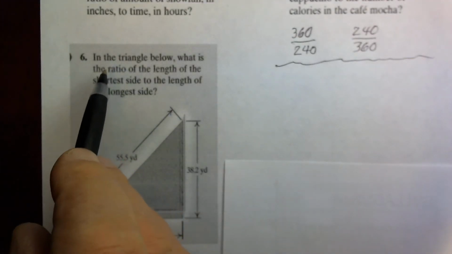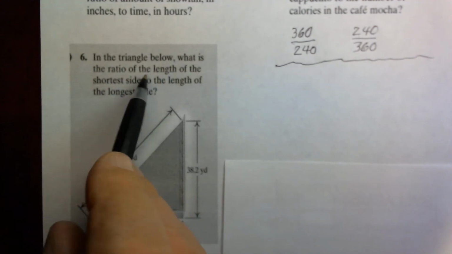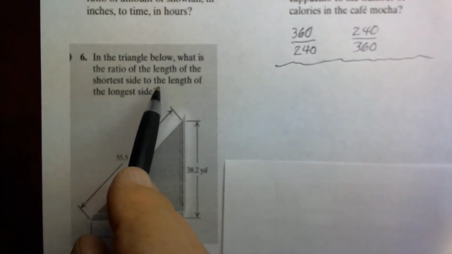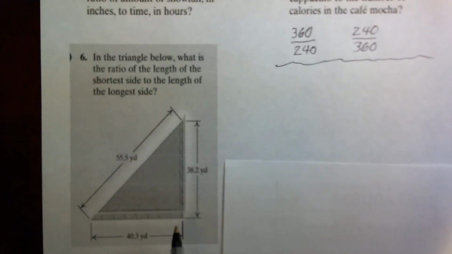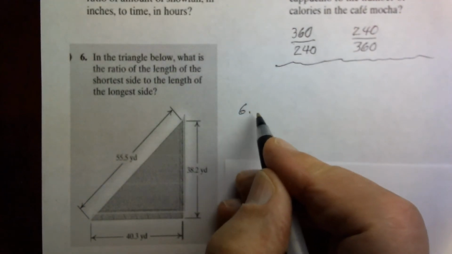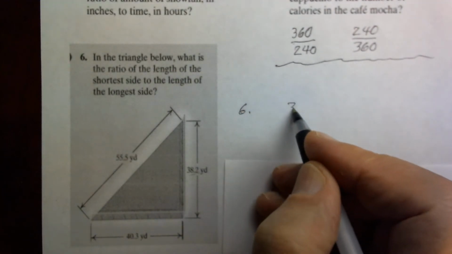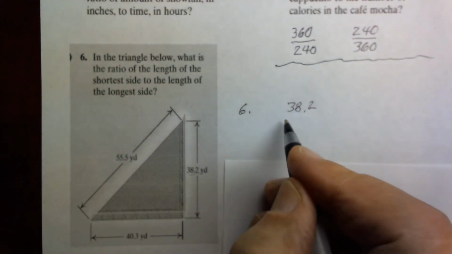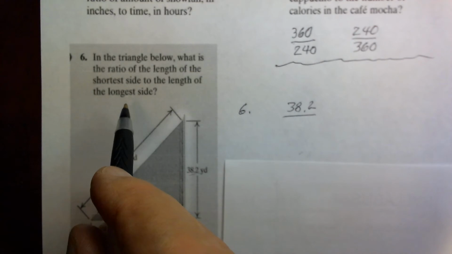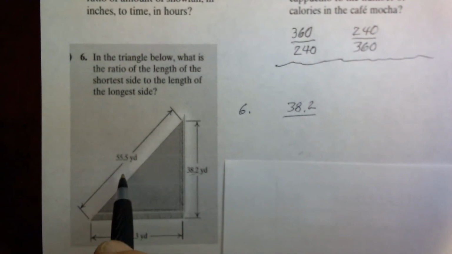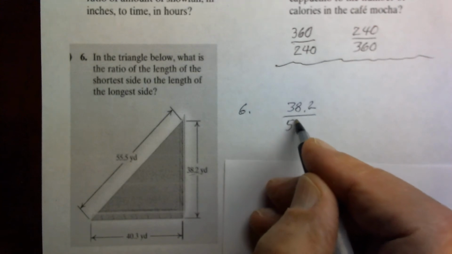In number 6, we're looking at a triangle, and the question is, what is the ratio of the length of the shortest side to the length of the longest side? Well, we look at the three sides, 55.5 yards, 40.3 yards, and 38.2 yards. So the shortest side is obviously 38.2 yards. So this is for number 6. So the shortest is 38.2, and to the longest side is the hypotenuse. It's 55.5 yards, 55.5.